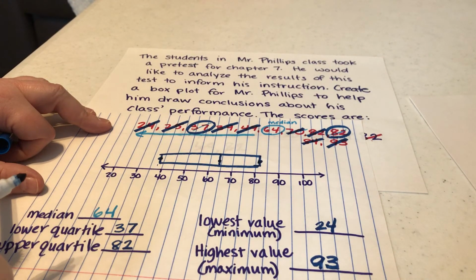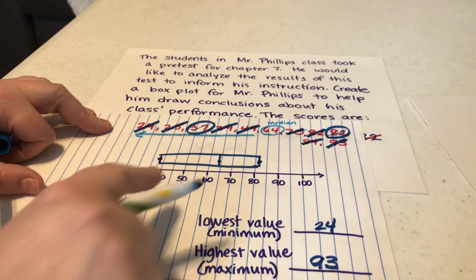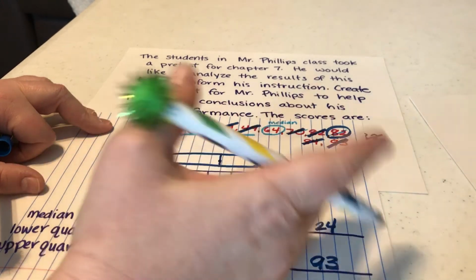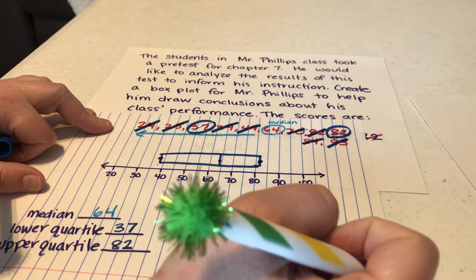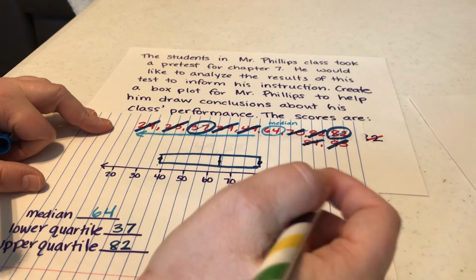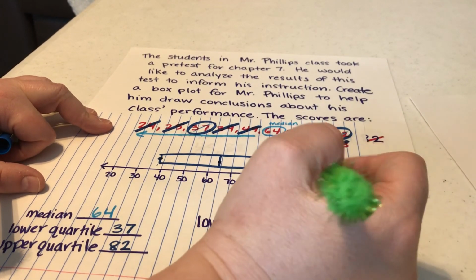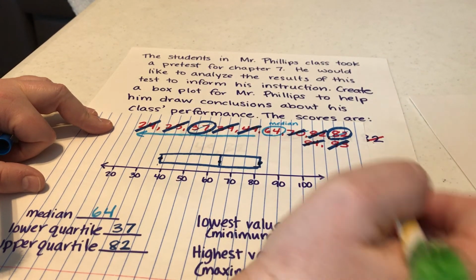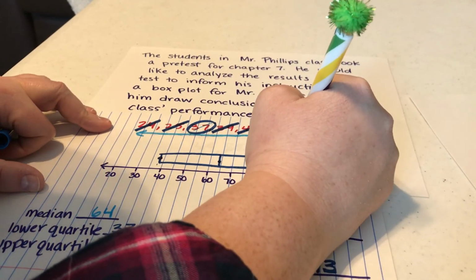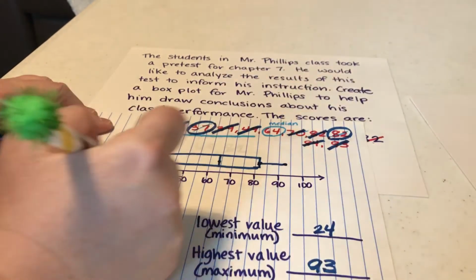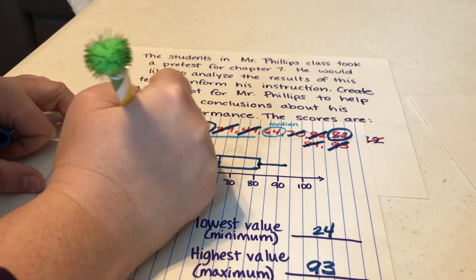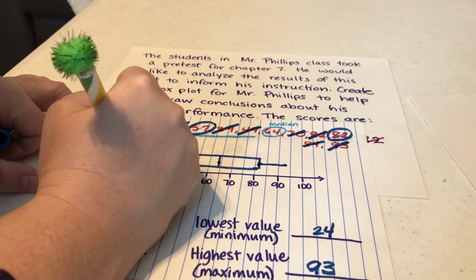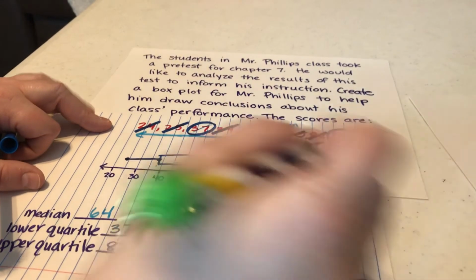Okay? Sometimes it's offset. Sometimes it's not always in the center. This is center-ish, but you can see that it's slightly to the right of that box, and that's okay. Often it's not in the center. Then I'm going to put in my whiskers, and one of them goes to the maximum value, which was 93, and my minimum value, which was 24. And then I connect those to the box plot. So there you have it.